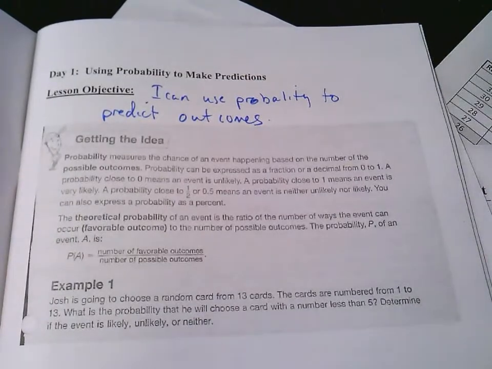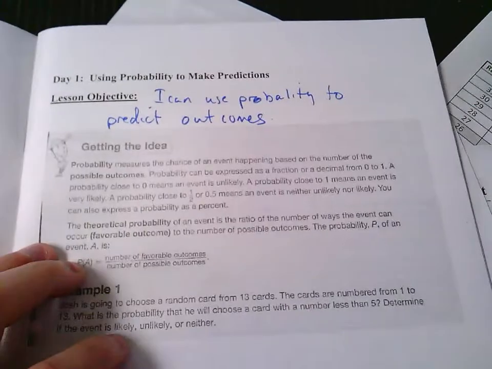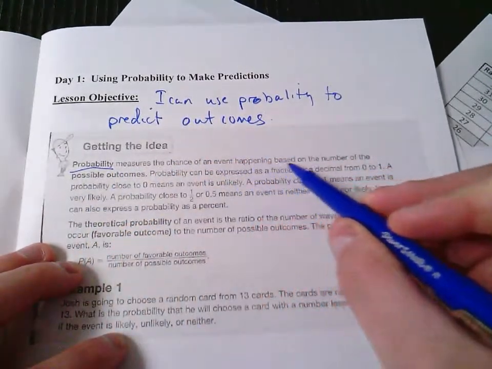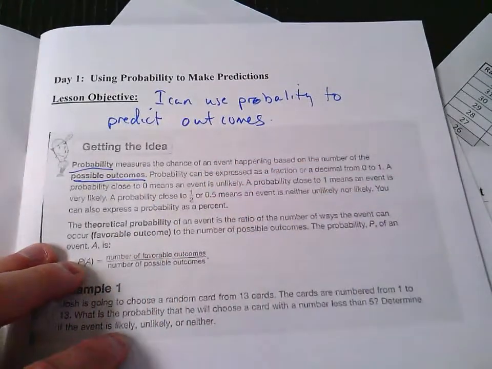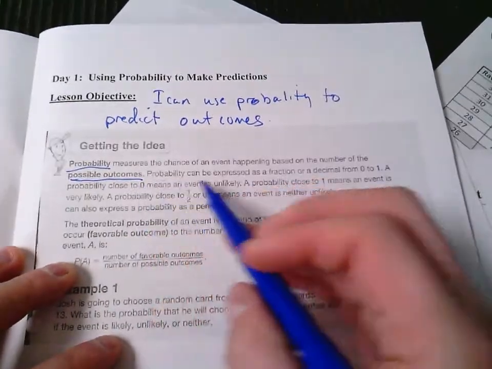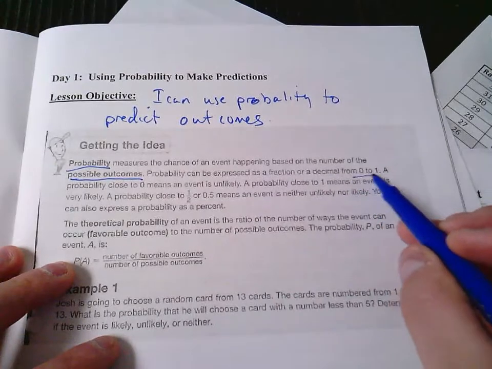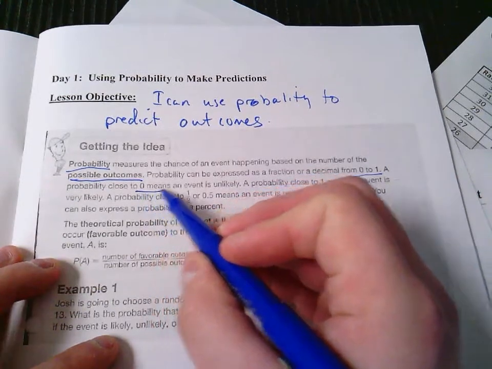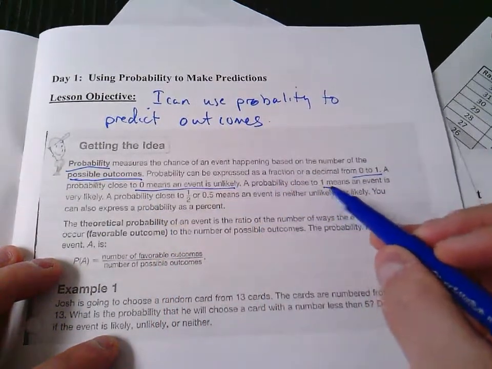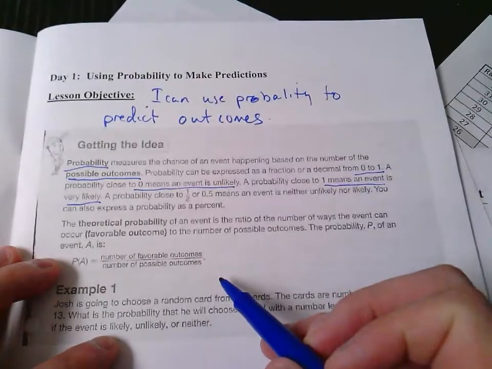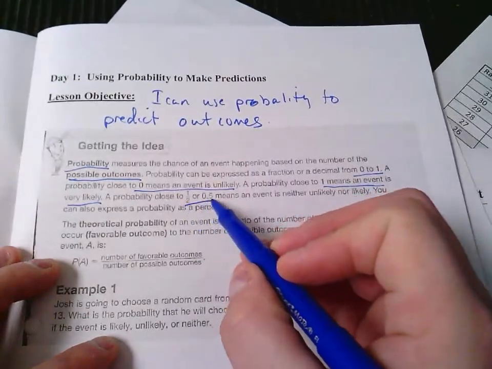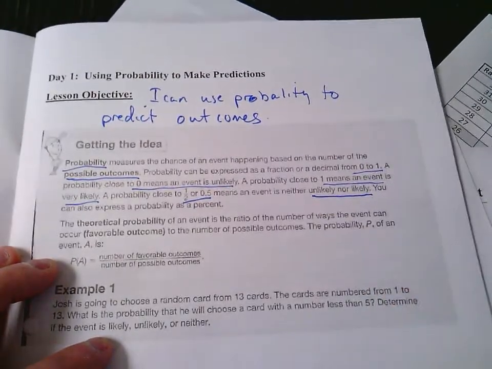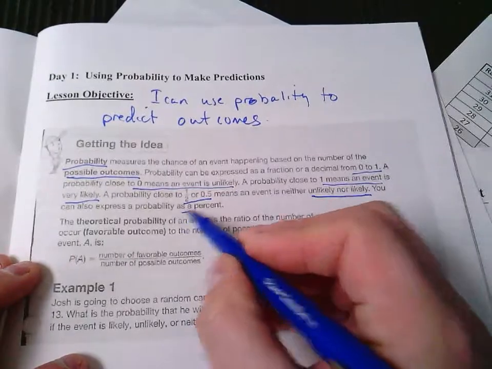Okay, so this booklet's a little bit different than booklets we've had in the past, in that I've snipped in pieces that we'll talk about. So just reading to get the idea. Probability measures the chance of an event happening based on the number of possible outcomes. Probability can be expressed as a fraction or a decimal from 0 to 1. A probability close to 0 means an event is unlikely, and a probability close to 1 means an event is very likely. And a probability of a half, or 0.5, means neither unlikely nor likely. We can also express probability as a percent, and I'll show you that when we get there.